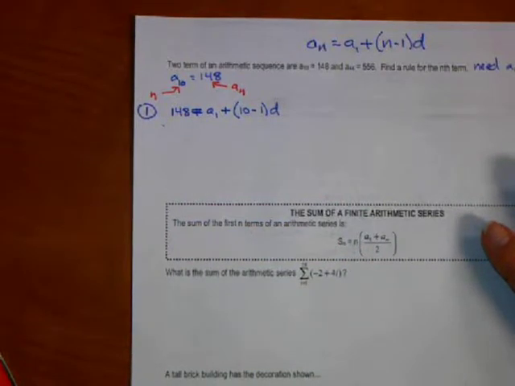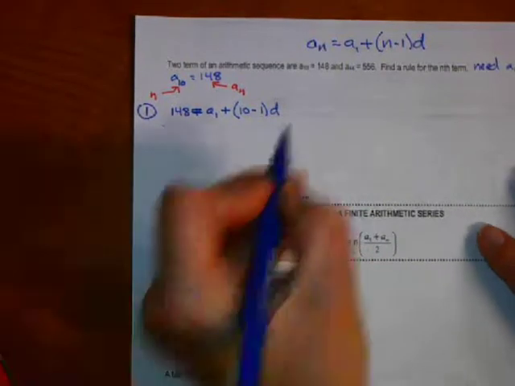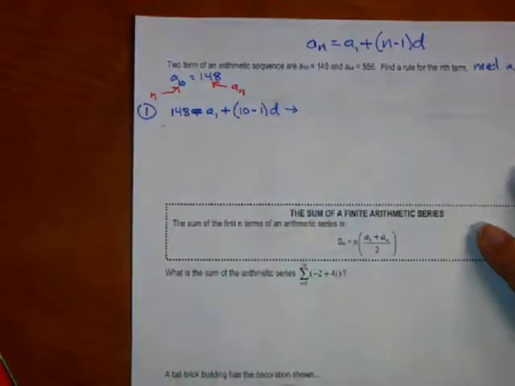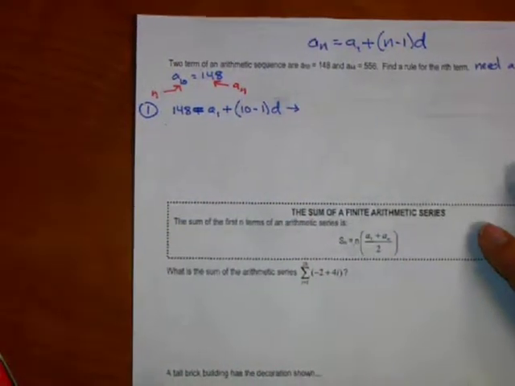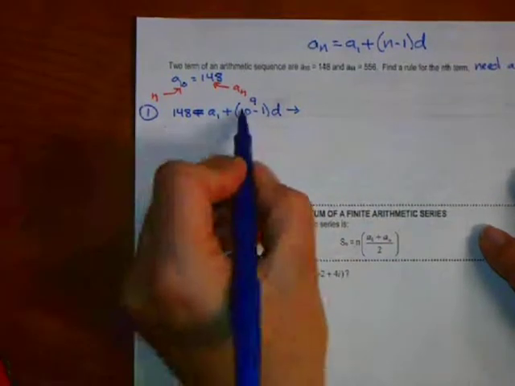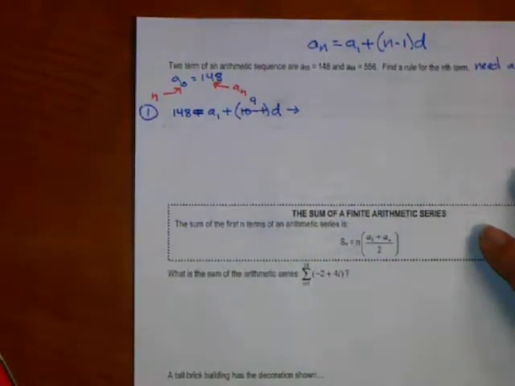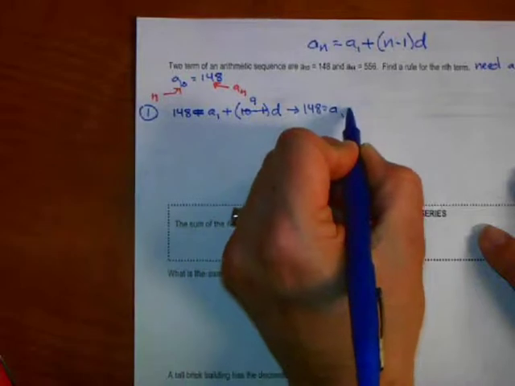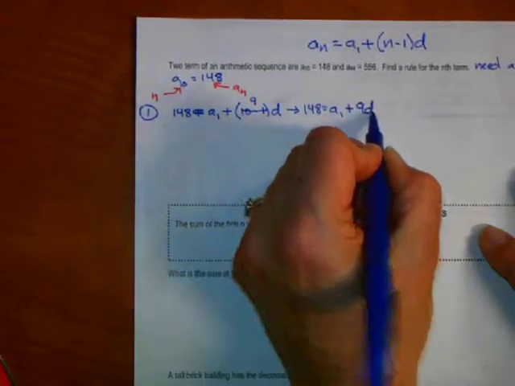I'm going to simplify that and make it a little prettier. If I distribute that d and take care of business, this is 9 in here, isn't it? 10 minus 1 is 9. So I'm going to write it as 148 equals A of 1 plus 9d.